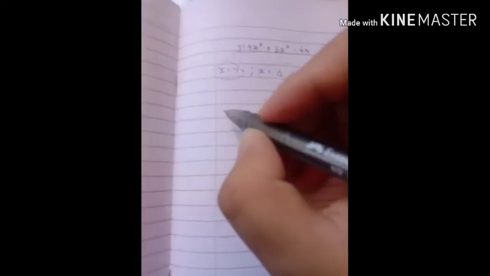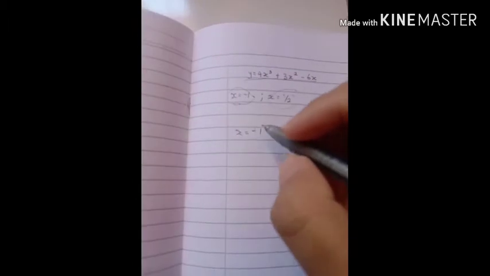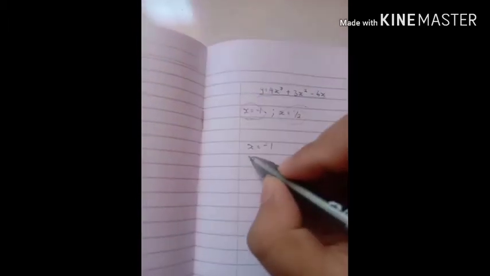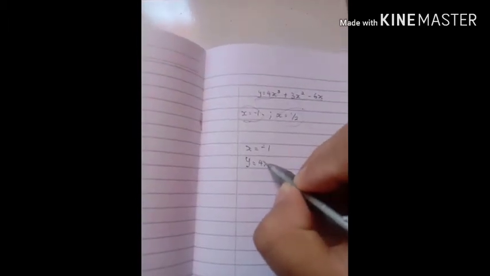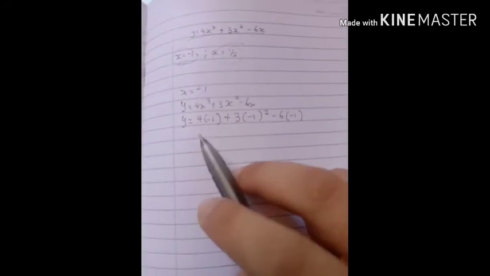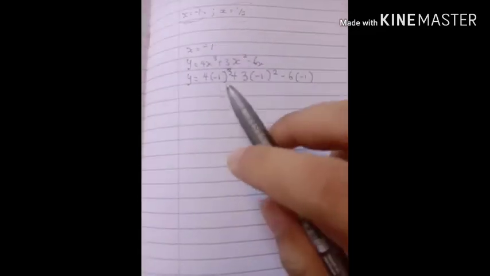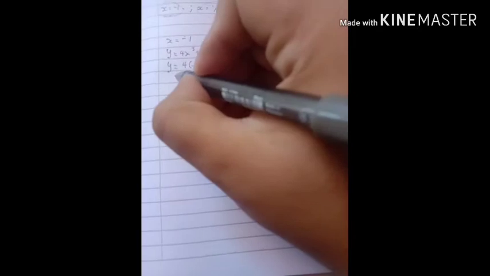So the first x, this one, you're going to change it in this equation. After that, we are just going to solve this using basic mathematics that we have learned from all this year.